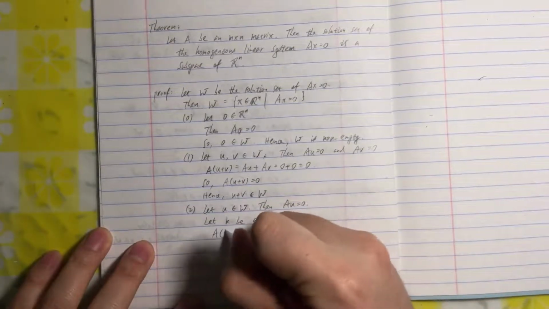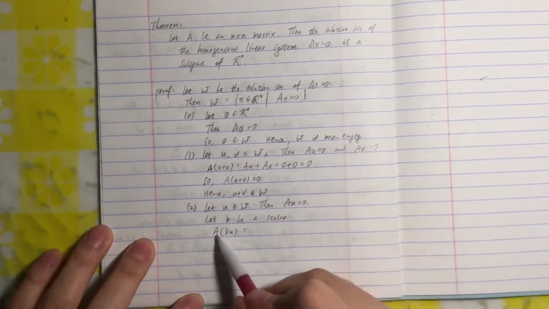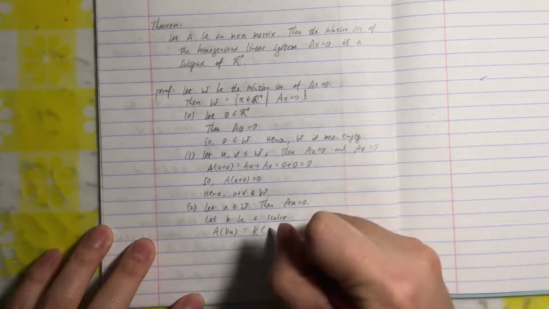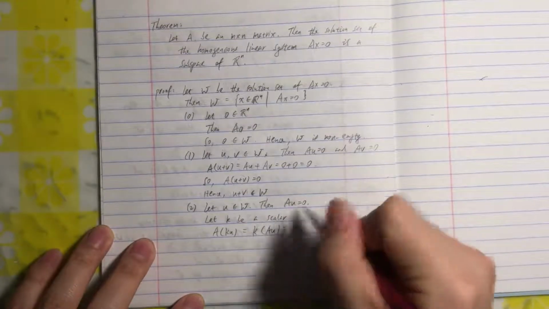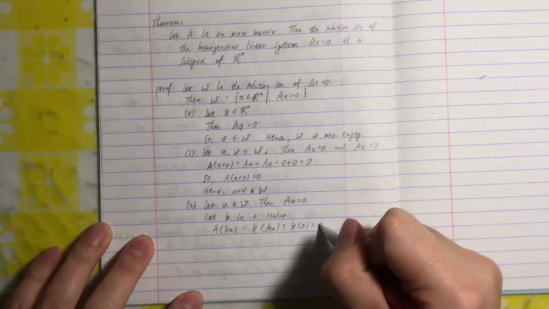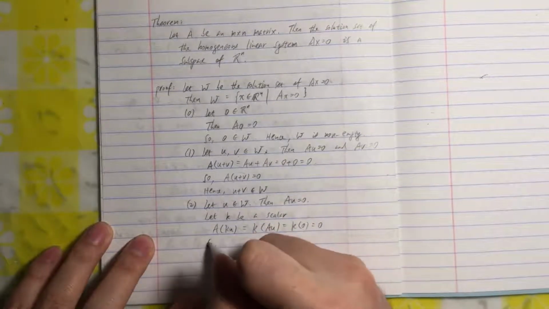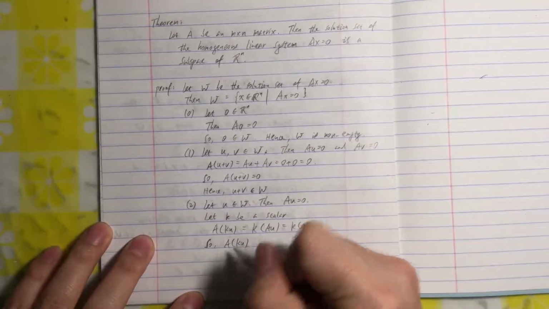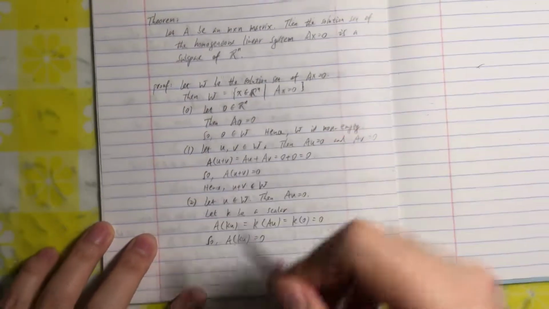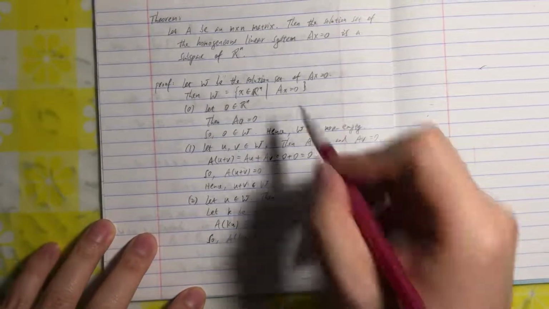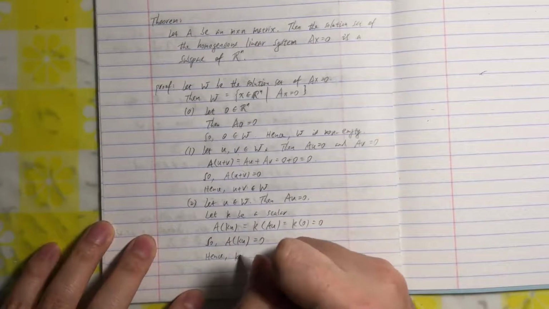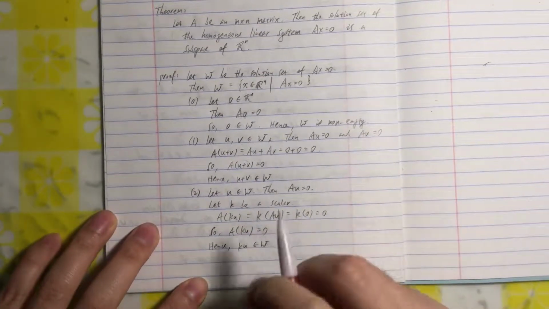So if I take A times ku, A and u are matrices, k is a scalar. I can pull out the scalar. That is k times Au. Since Au is 0, I get k times 0, and k times the 0 vector is the 0 vector. Which means A times this vector ku equal to 0. That means this vector ku satisfies this equation. Therefore, ku belongs to W. Therefore, W is closed under scalar multiplication.